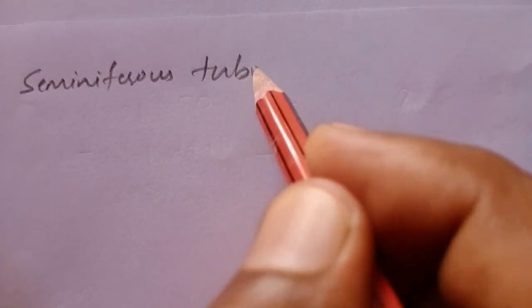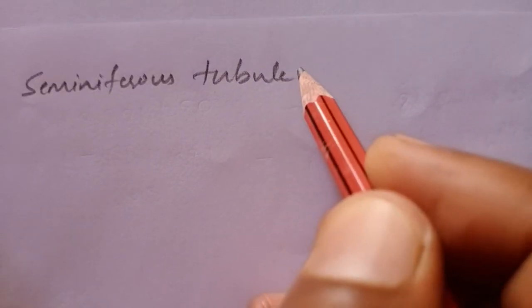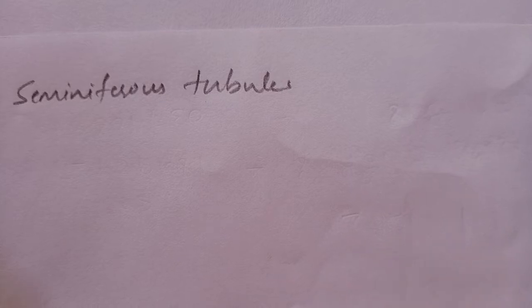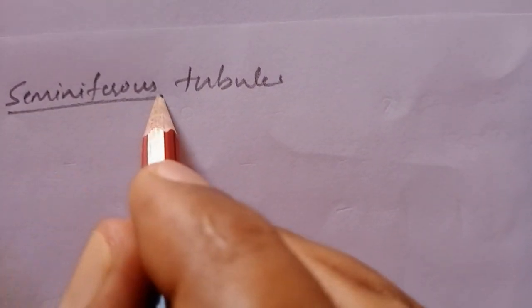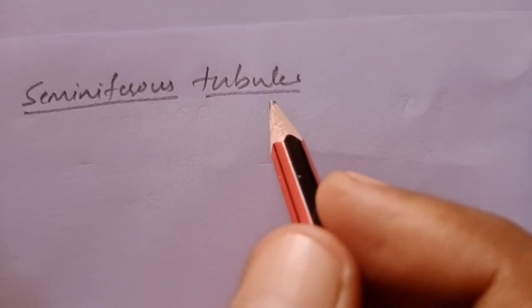Seminiferous tubules. So I am taking a single seminiferous tubule structure, right? So what exactly are seminiferous tubules?